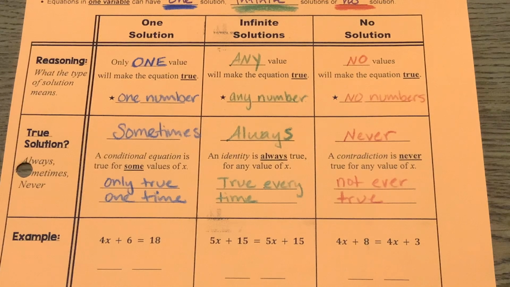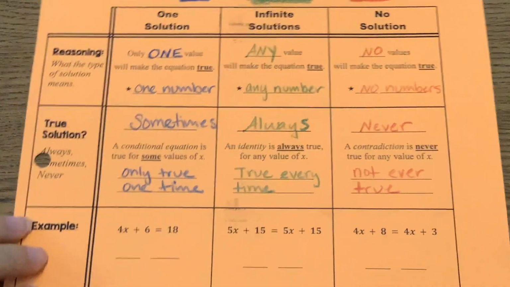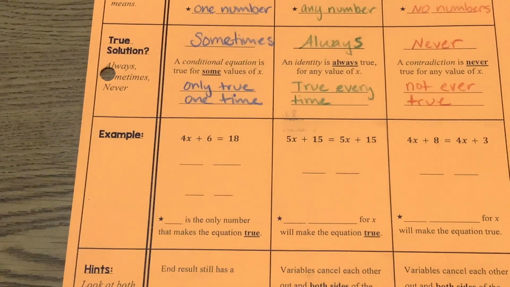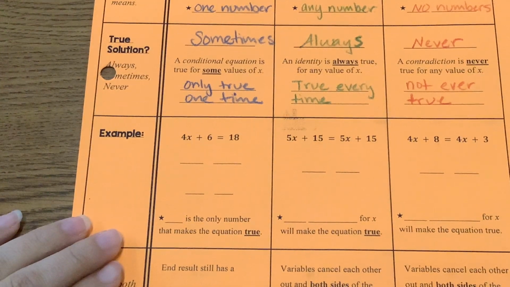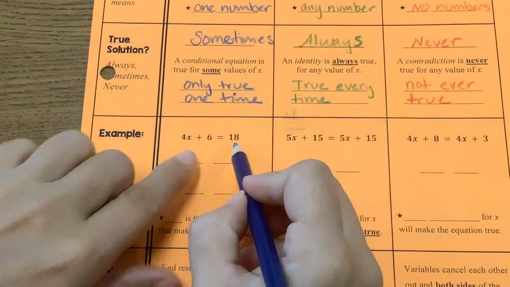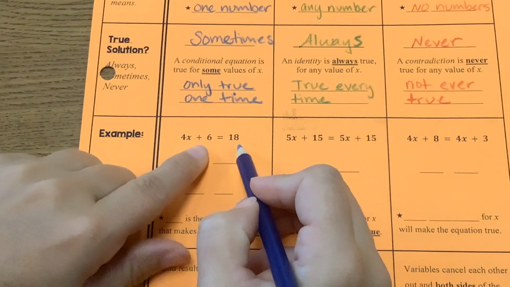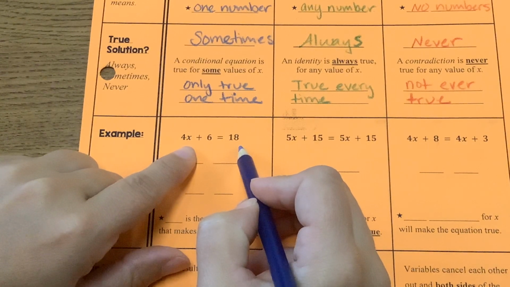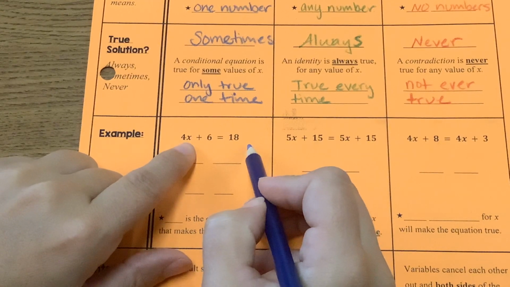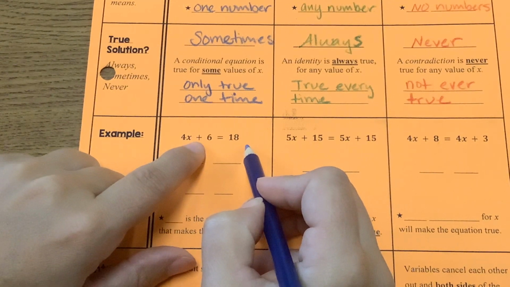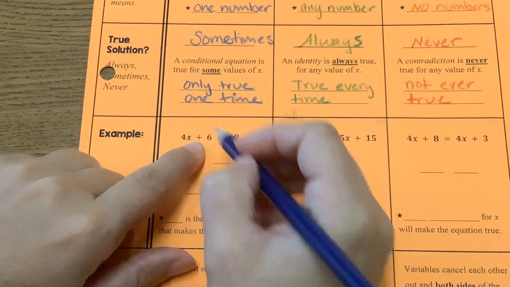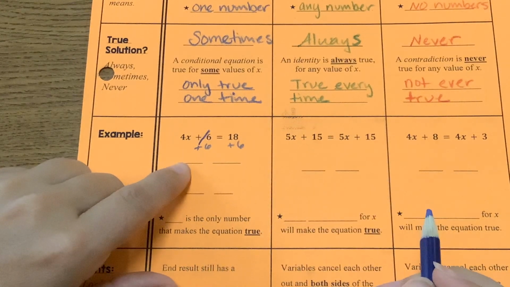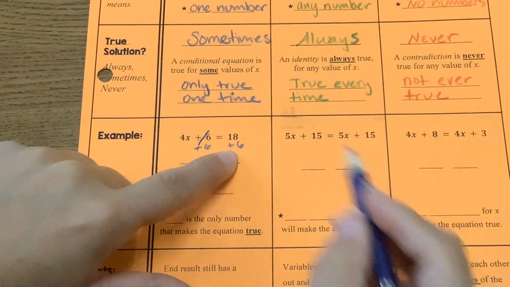Okay. Now, let's look at some examples. Let's start with our one solution example, so switch back to your blue pencil. We have 4x plus 6 equals 18. I don't have distributive property. I don't need to combine like terms. Do I need to move my variable to one side? It's already on this side by itself. So now we need to move the constant.